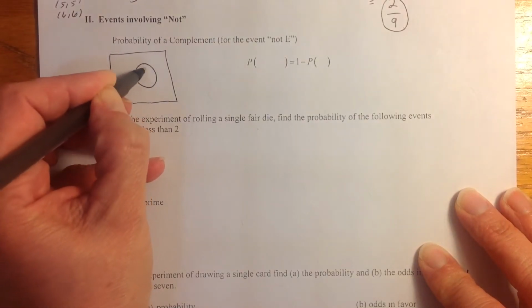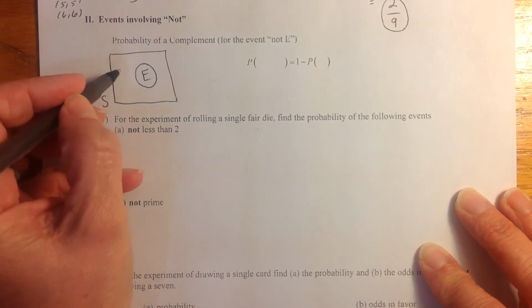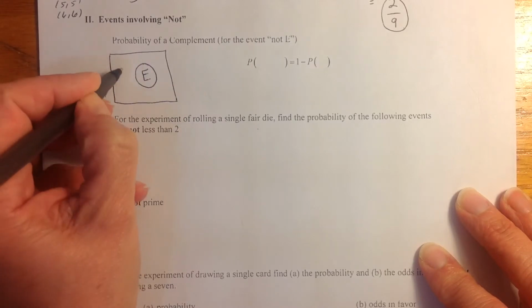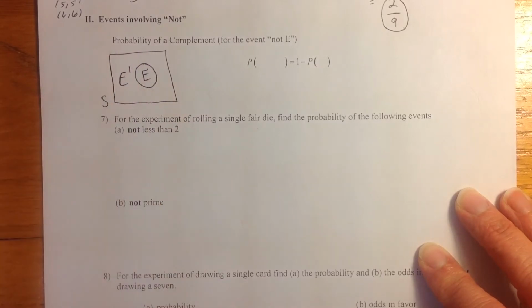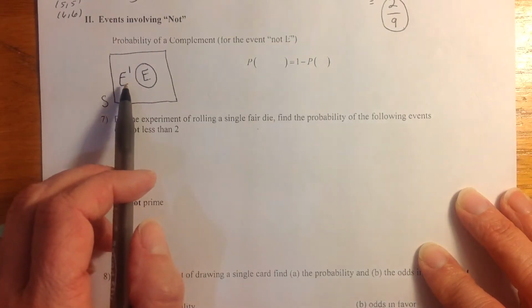Some particular event E sits inside of the sample space. The space outside of E, but inside of S, we call E prime, or not what's in E.